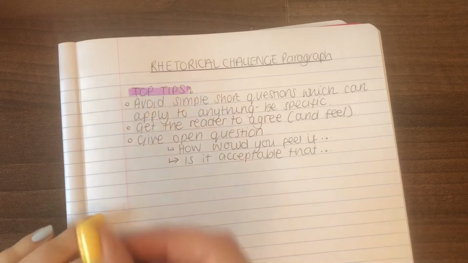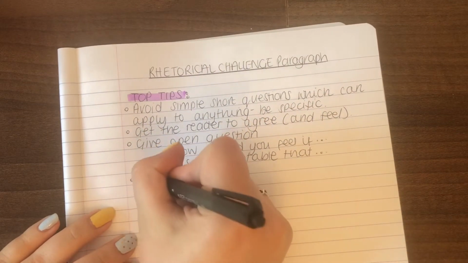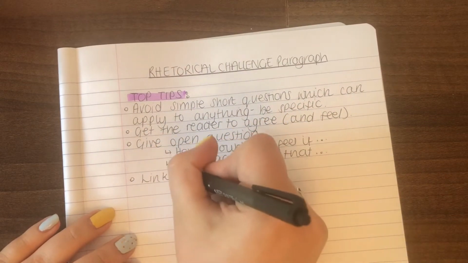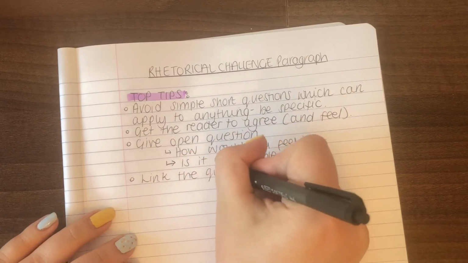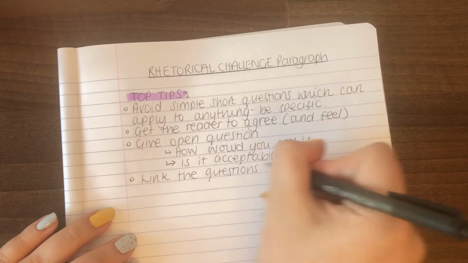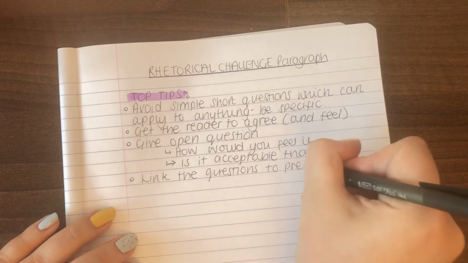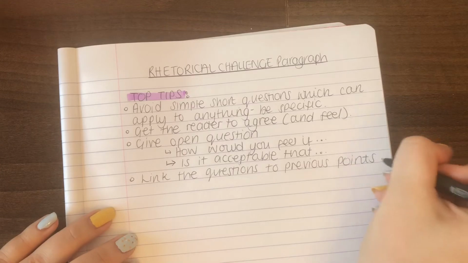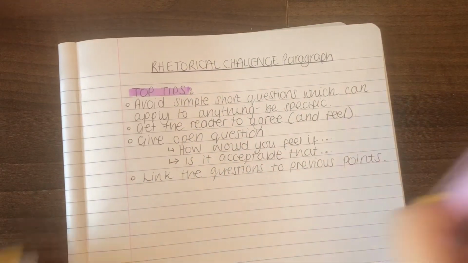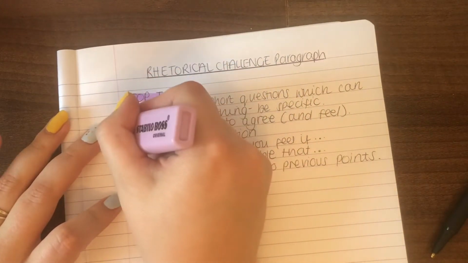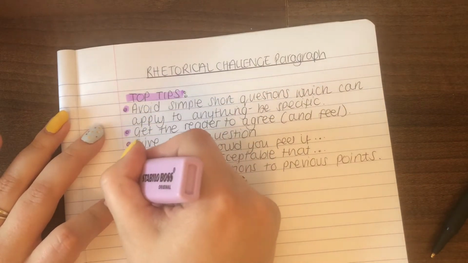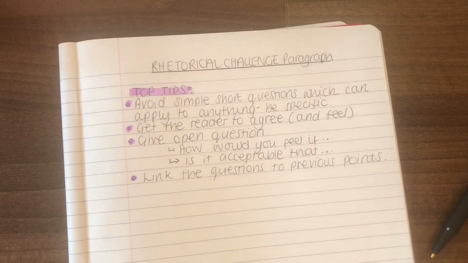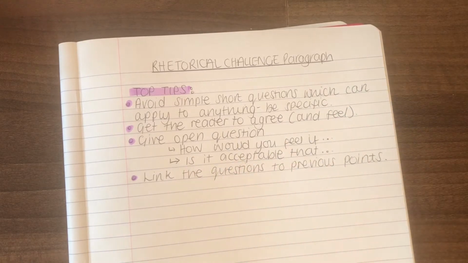And then the final thing is, what we're going to try and do is link the questions to previous points. And it's going to be more obvious how to do that when I go through the model answer. This final bit is really important because it's quite hard to get marks for structural devices in a piece of non-fiction. So how we're going to do that is we're going to use this rhetorical challenge to link back to things we've said throughout our answer.